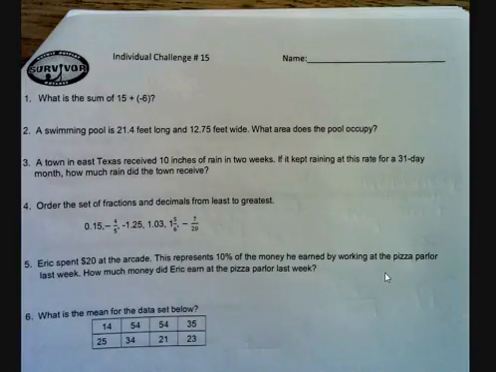I will help you by telling you step 1. You have to find the number with the greater absolute value and keep that sign. Step 2, find the difference. So that is for number 1.